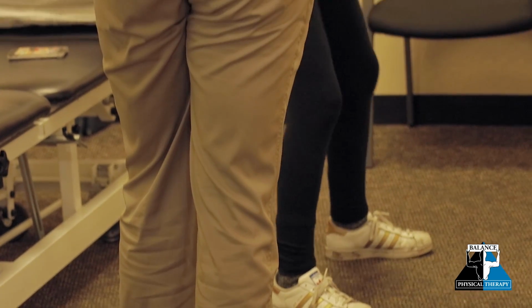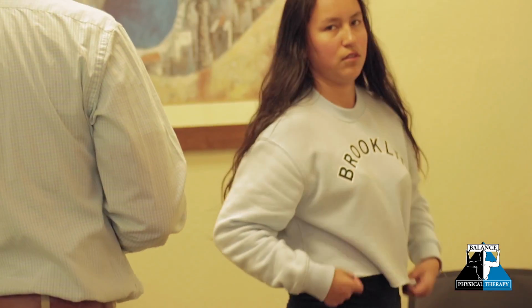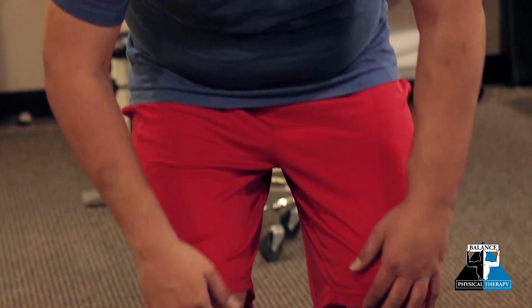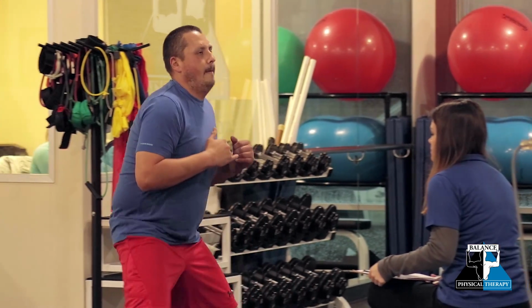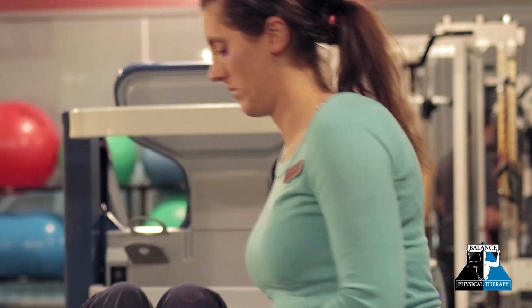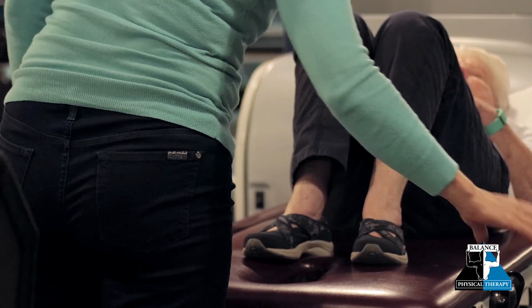Elbow strains occur in people, for example, who participate in racket sports, throwing sports, and other contact sports. Or you can have an elbow strain if you're a carpenter and you've been using a screwdriver manually for a long time at work. Acute strains can be caused by trauma or injury, such as a blow to the body, or something like improperly lifting a heavy object or overstressing a muscle. Chronic strains are usually from overuse.